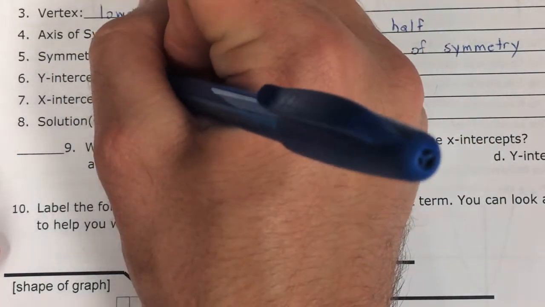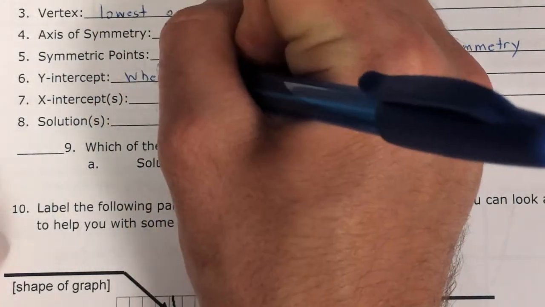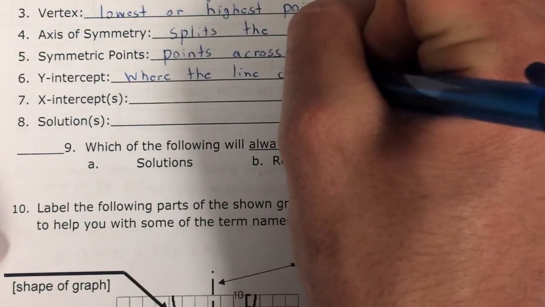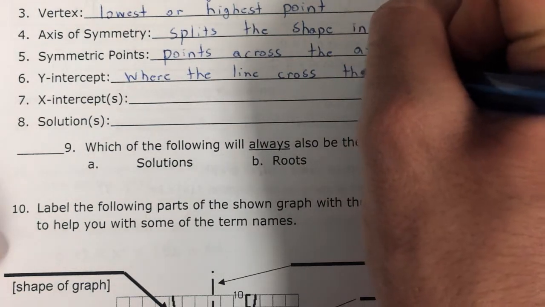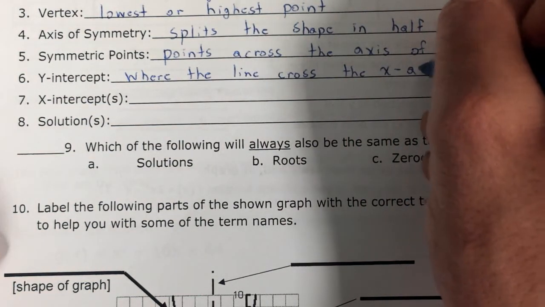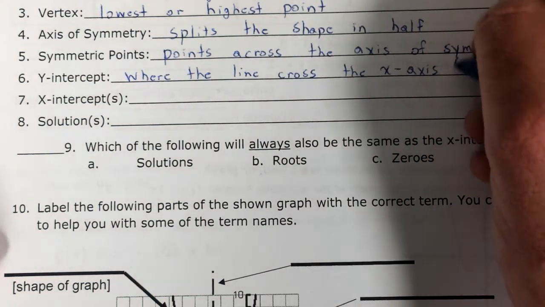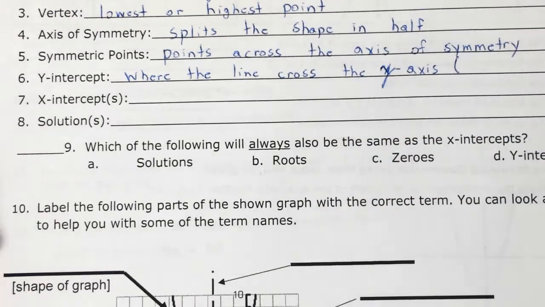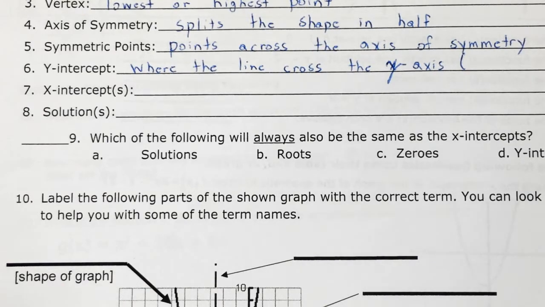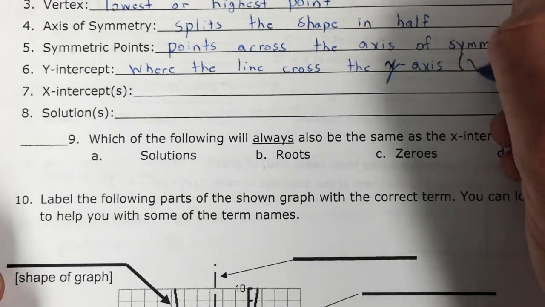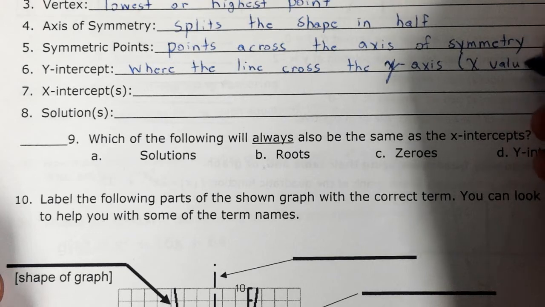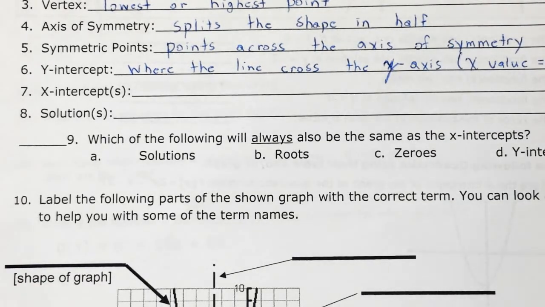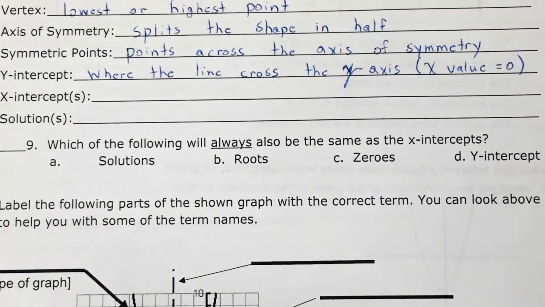Y-intercept, where it crosses the y-axis. The line crosses the x-axis, or where the y-axis. Don't be stupid, Mr. Veenstra. It's where the line crosses the y-axis. I was thinking it's where the x value is equal to 0. It's kind of backwards. The y-intercept is where it crosses the y-axis, but it's where the x value is equal to 0.